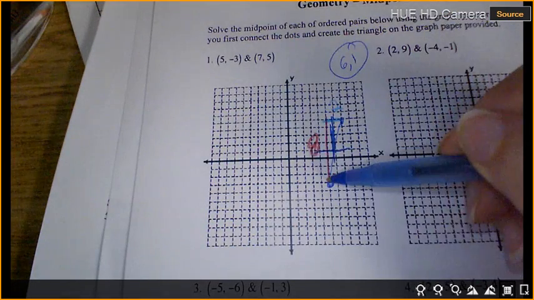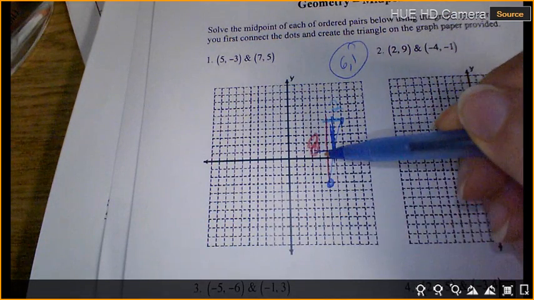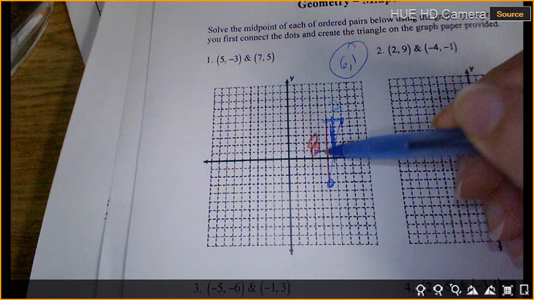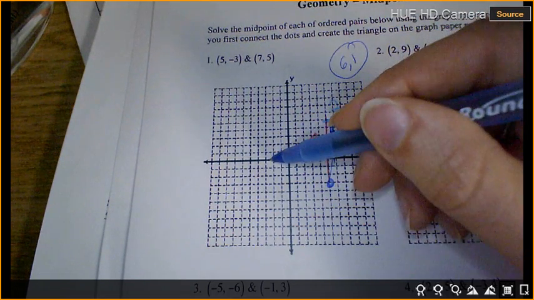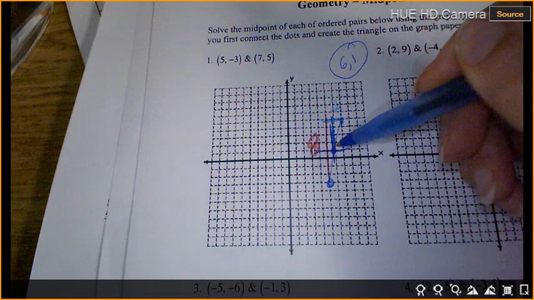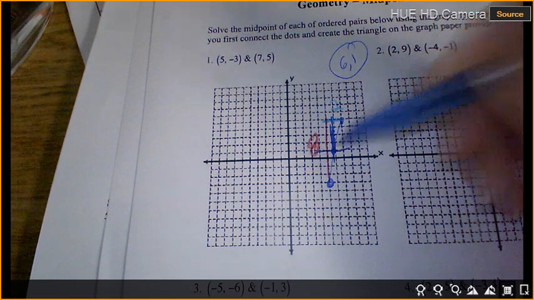So half of 8 is 4, so I counted up 4. Half of 2 is 1, so I just went over 1. This is my point right here, which is, if I count from the origin, over 6, up 1.